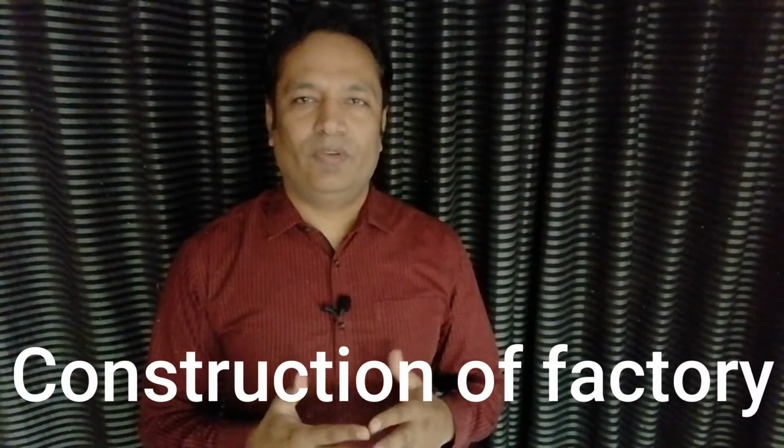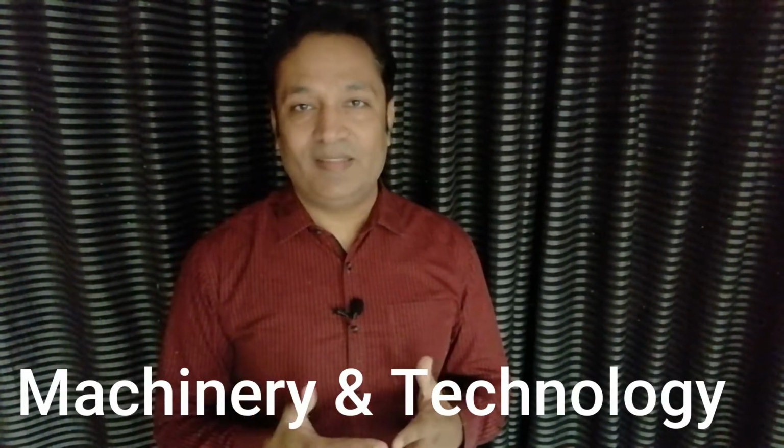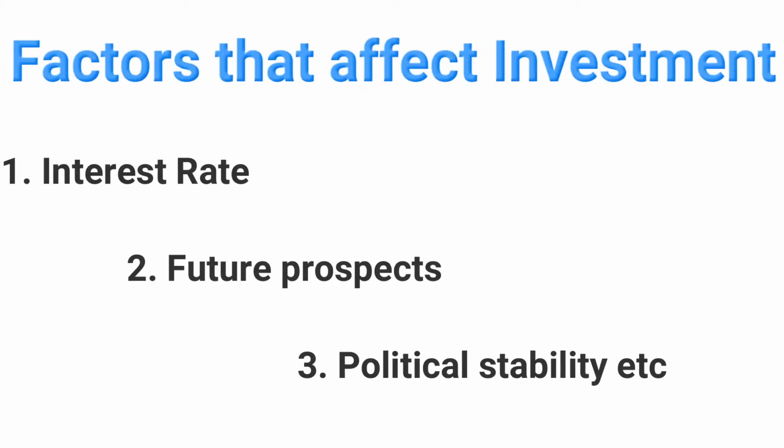Now coming to the second component of aggregate demand, that is investment. Investment refers to the purchase of those fixed assets which result in an increase in the productive potential of an economy. For example, construction of a new factory, and purchase of new machinery and technology are part of investment. Investment also depends upon multiple factors, and those factors include interest rate, future prospects of the business, political stability, etc.